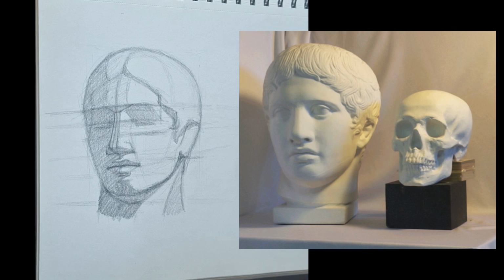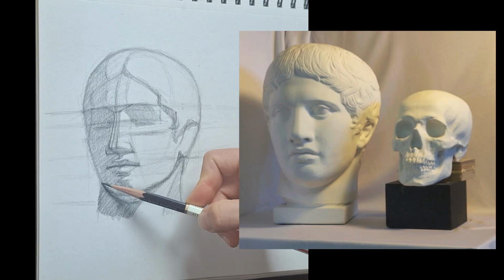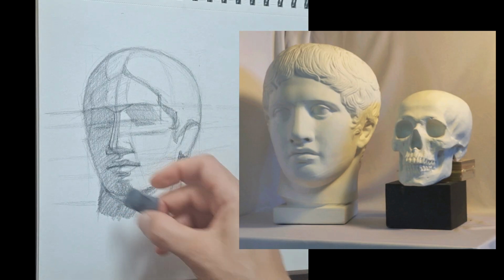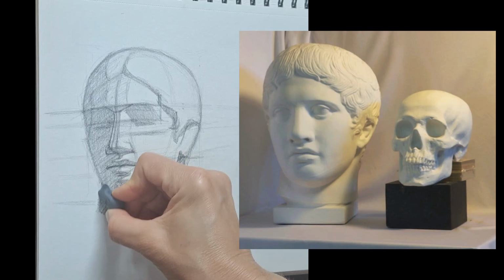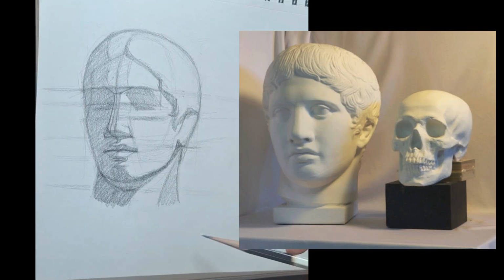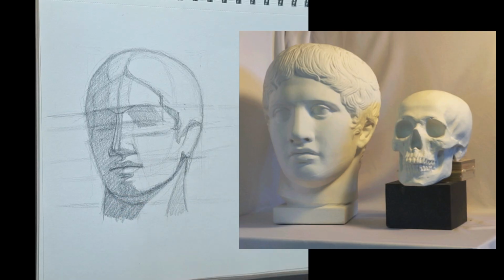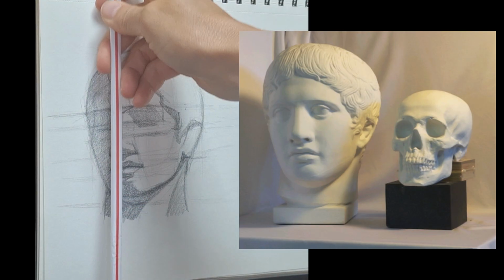And let's see, on this side, yeah, perhaps do that slightly less. Oopsie. There we go.